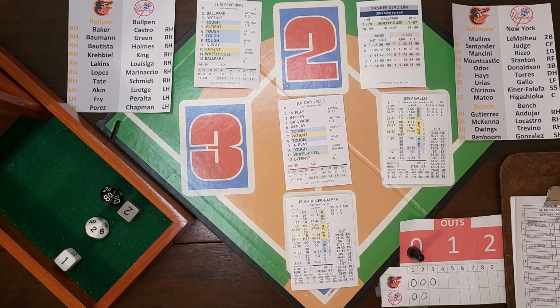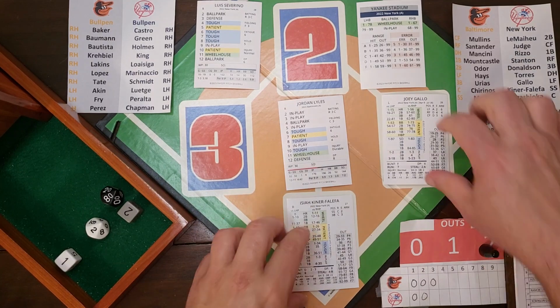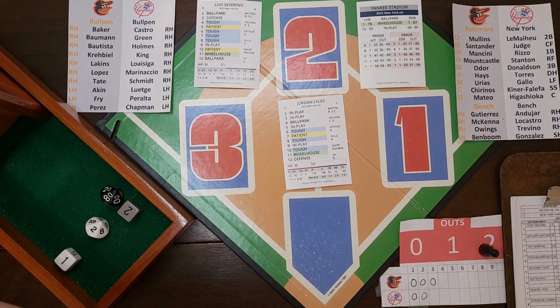Lyles, 3 is in play. 82, though, is going to be a ground ball to short. And with that being a 3, that's going to be another double play, 6-4-3. So second consecutive inning that the Orioles have turned 2 and wiped out Yankee base runners. So tough go of it there for Kiner-Falefa.